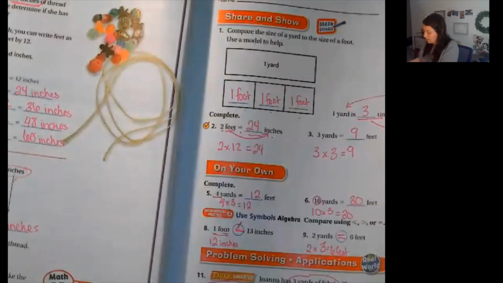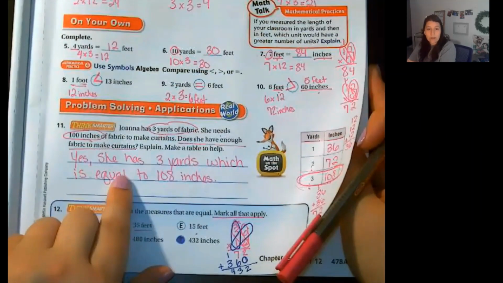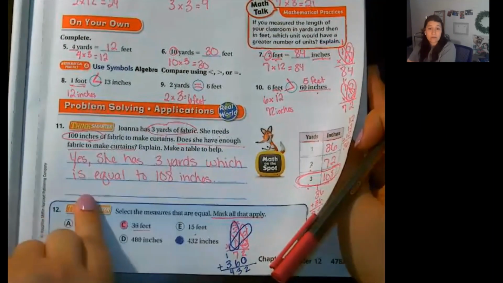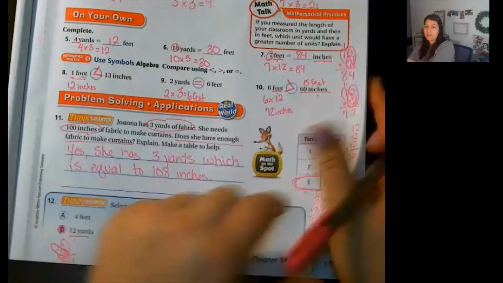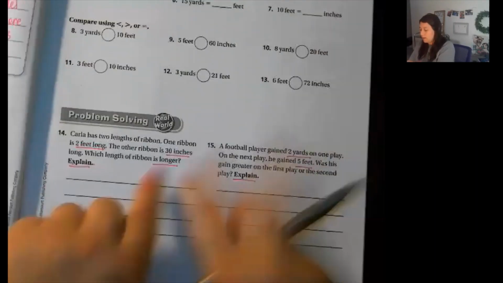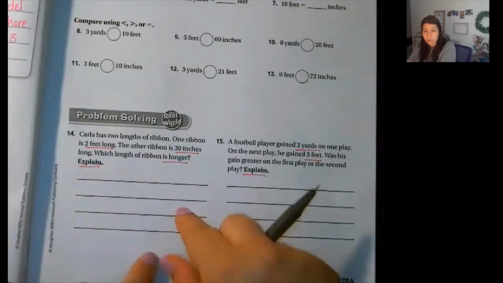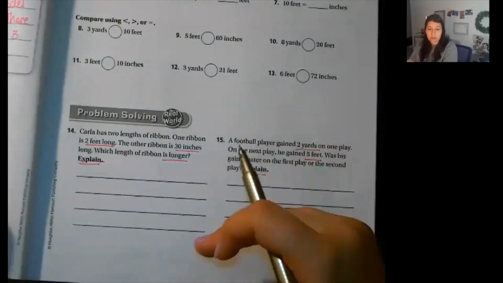That can be as simple as what we did before when we said, on number 11 here, that we know she has enough because 3 yards is equal to 108 inches. So it's the same thing here. If you think 30 inches is longer, you say, I know 30 inches is longer because 2 feet equals however many inches, and that's smaller than 30 inches.